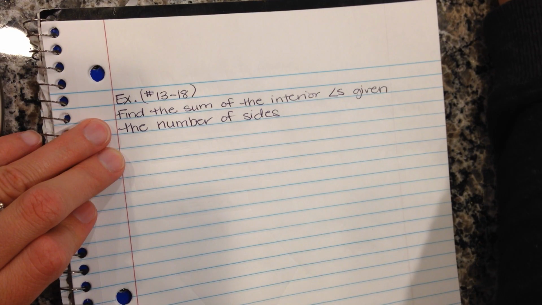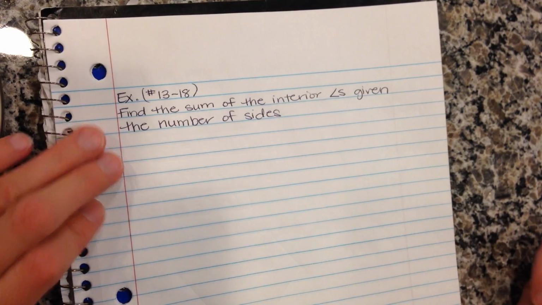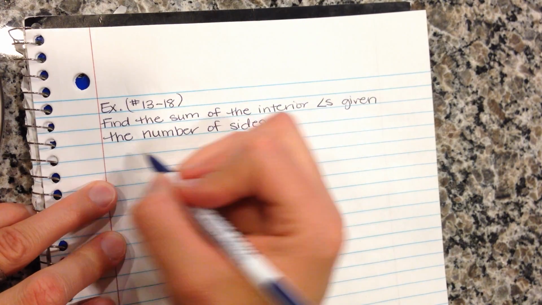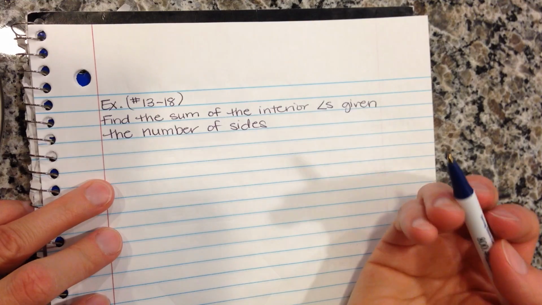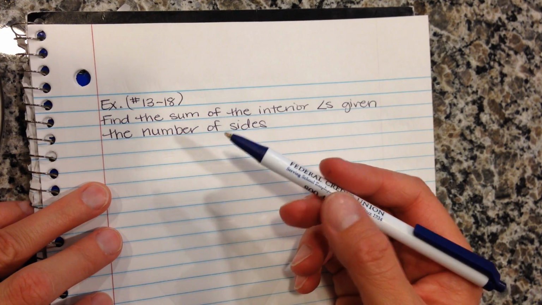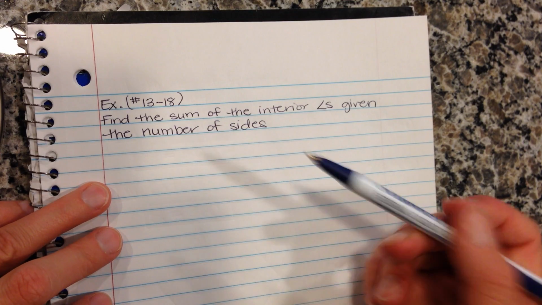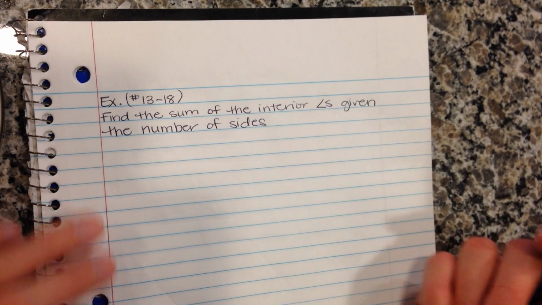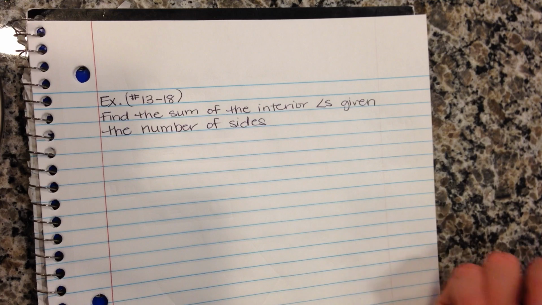So all you would do is, if they tell you that it is a name like a triangle, then you know it's 3 sides. So you need to know the different names, like a hexagon, how many sides does that have? 6.